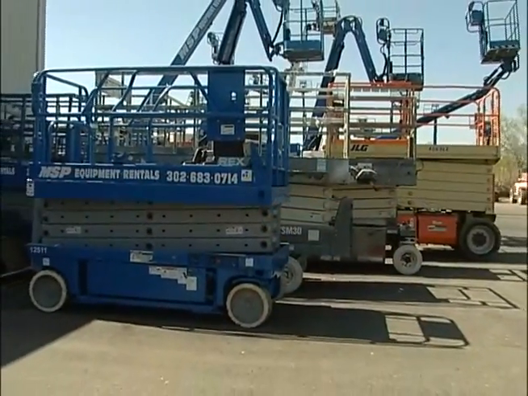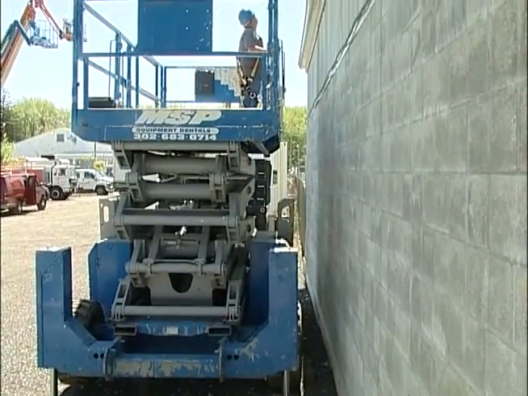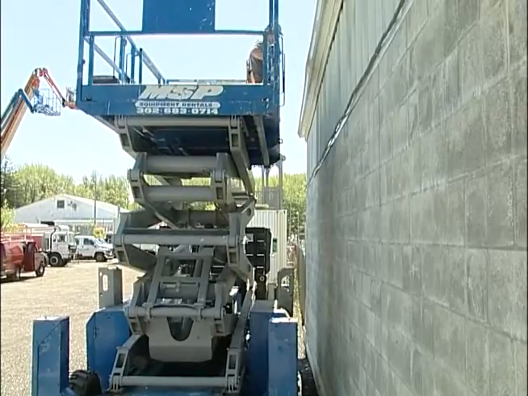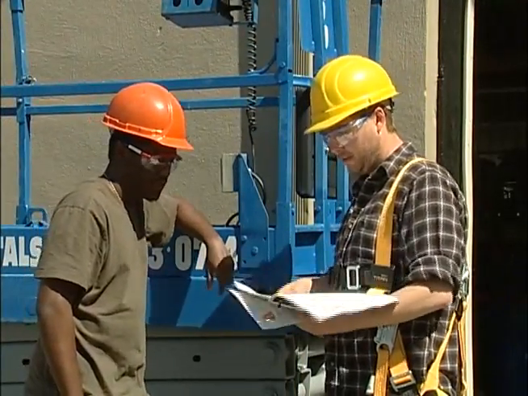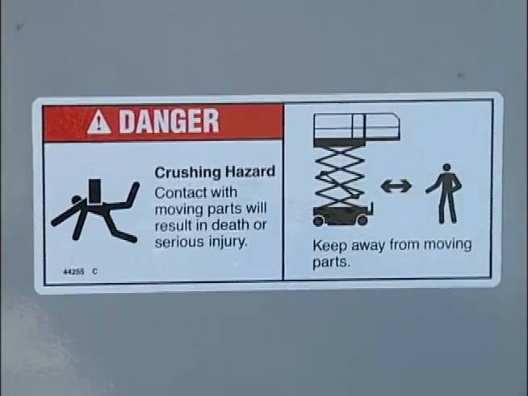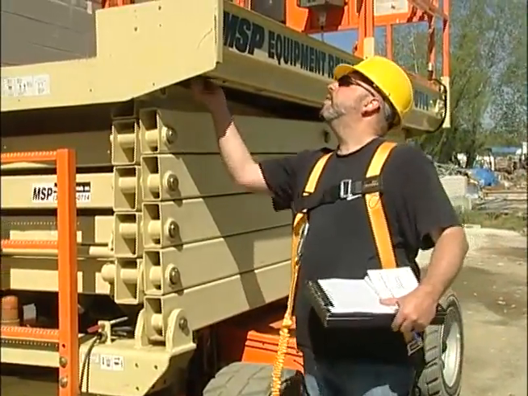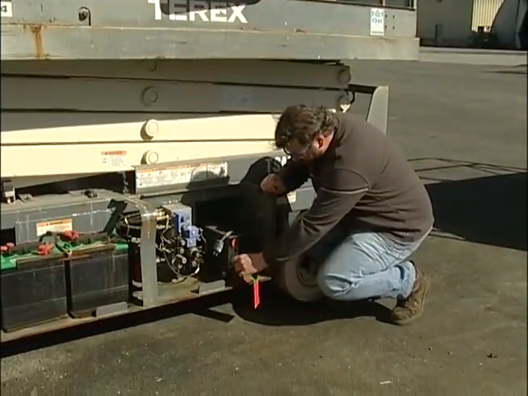Scissor lifts can help you reach places that you might not be able to get to otherwise, but they can be dangerous if you don't know how to use or work around them safely. Let's review. Make sure that you've been trained to use the scissor lifts in your workplace. Know the hazards associated with scissor lifts and how to avoid them. Inspect a scissor lift for damage or unsafe conditions before you use it. Never use a damaged scissor lift.